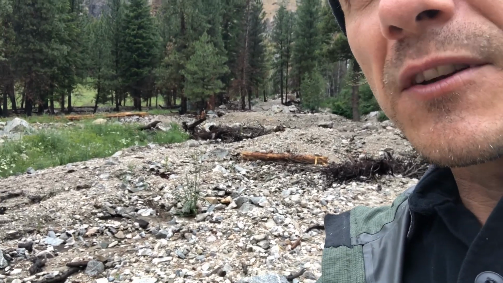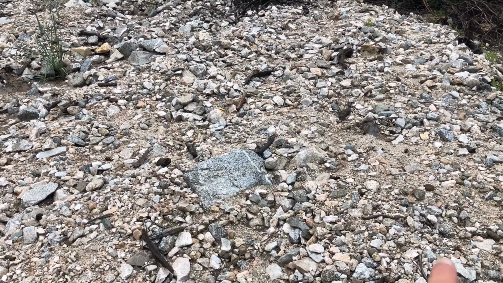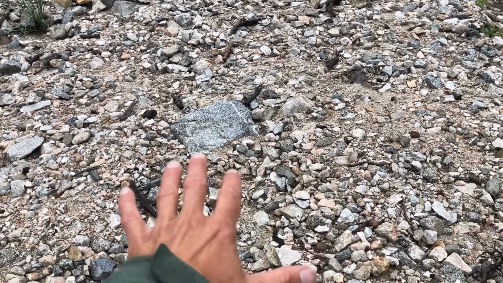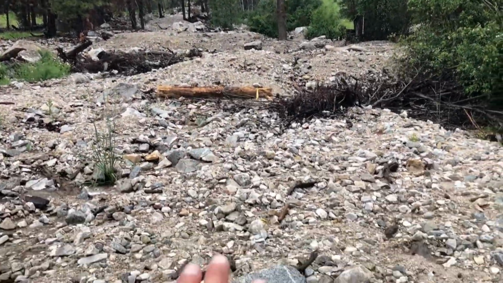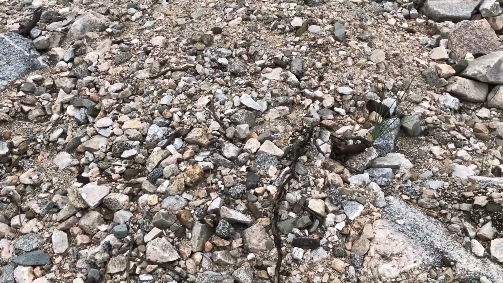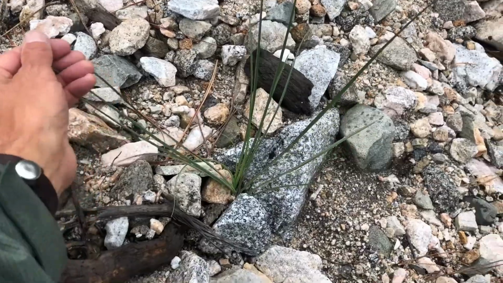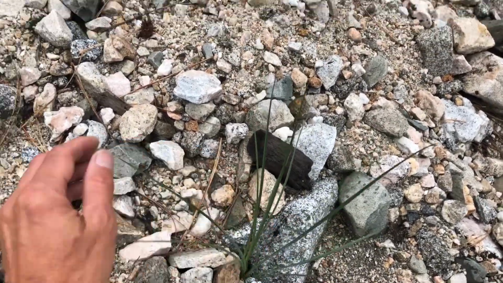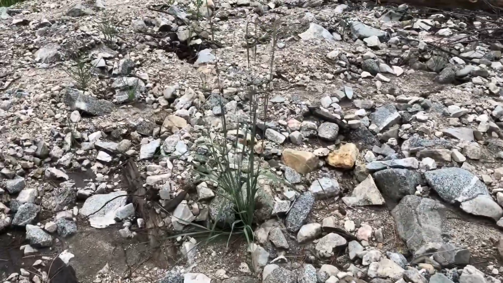Let me show you some of that. Yeah, so this is a great example of primary succession where you just have bare rock. There's no soil here, and it's brand new rock that came from the landslide just a year ago. So you can see there's no plants. But look, we do see a plant here and there. Here's a type of, I think that's a type of sedge coming up. And then you have some grass right here.